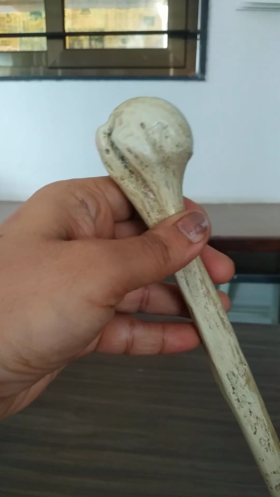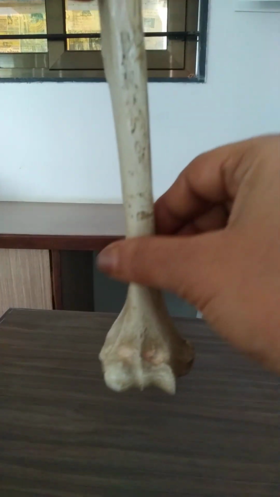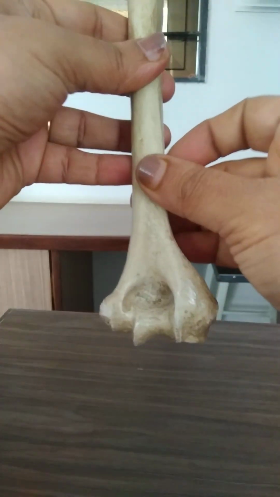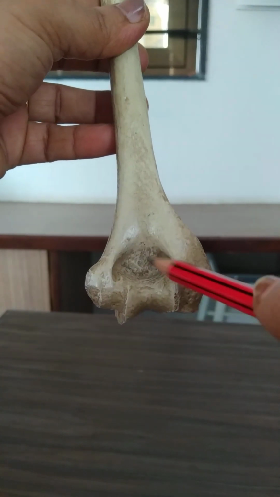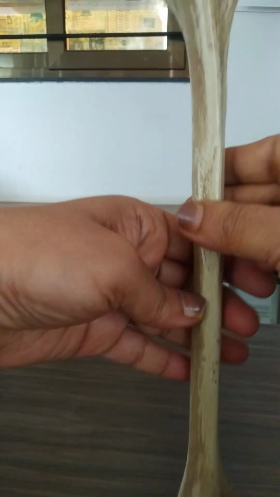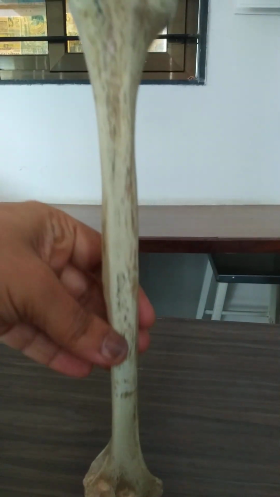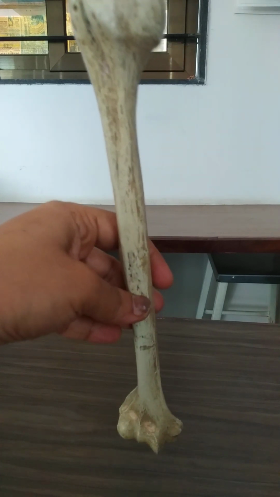This structure is the lesser tubercle, which faces anteriorly. Another part on the lower end, the largest fossa, this is the olecranon fossa, which is present posteriorly. So, this humerus is your left-sided humerus.